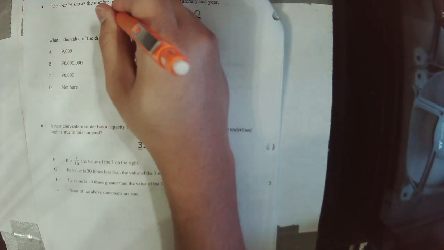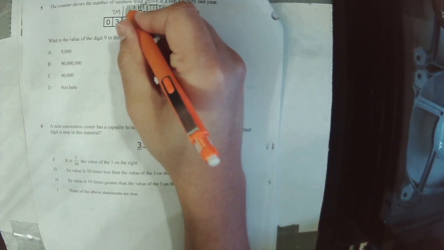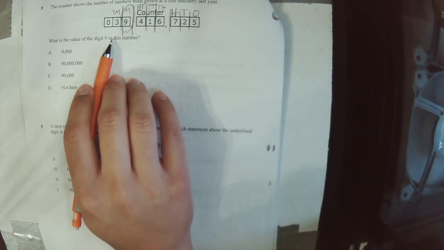10 million. And they want us to focus on the 9. The 9 is in what place value? Kylie, the 9 is in what place value? It's in the millions place. So my answer needs to say 9 million.